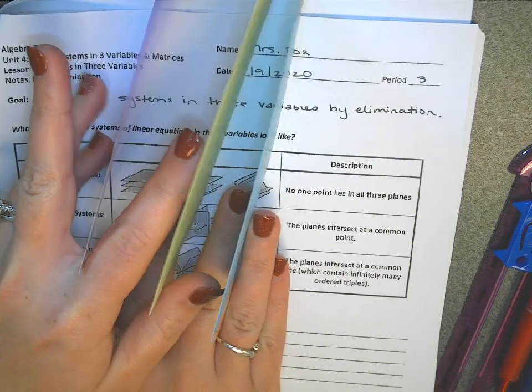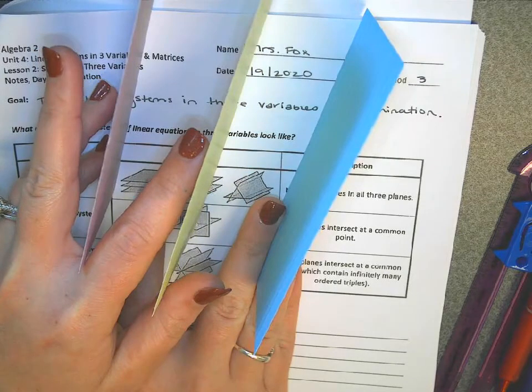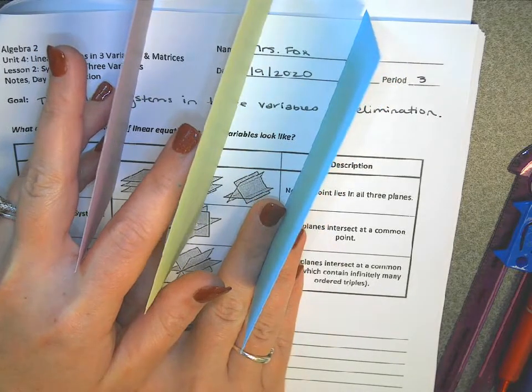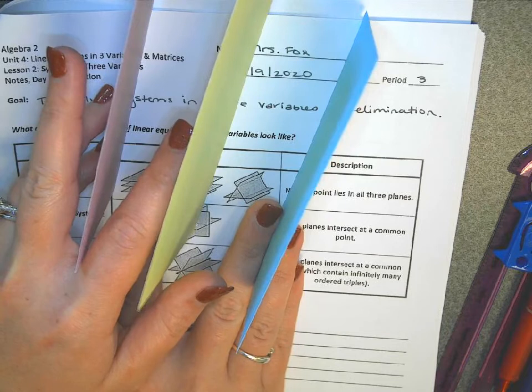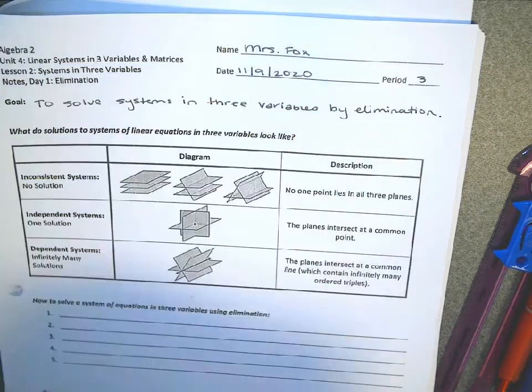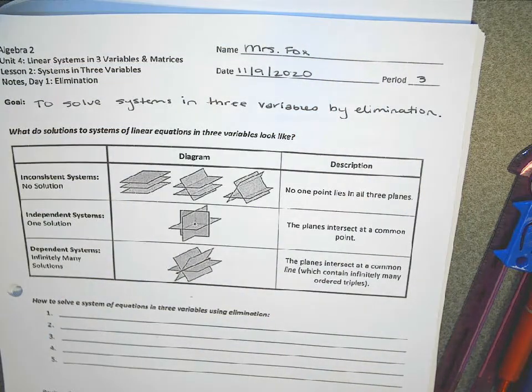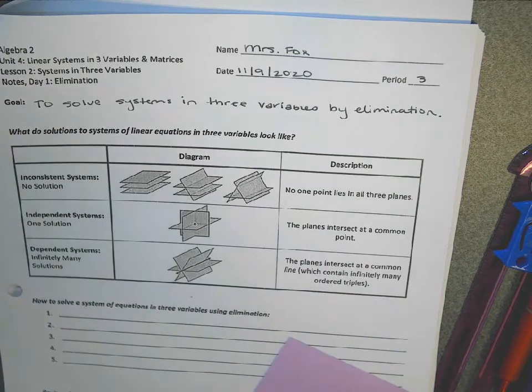I didn't need another hand. There we go. So if we had 3 parallel planes like this, the planes would never intersect. And if that was the case, there would be no solution. Okay? If 2 of the planes were parallel and the third one was going through them, there would still never be an intersection where all 3 planes meet because these 2 planes still never meet if 2 of them are parallel. Do you see that?